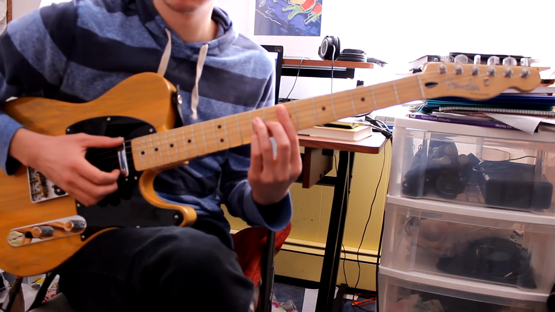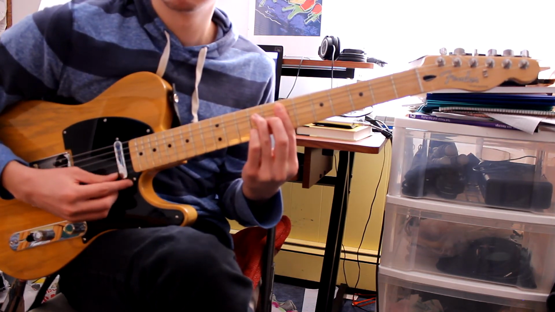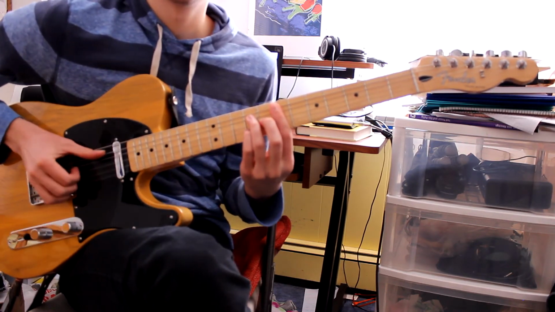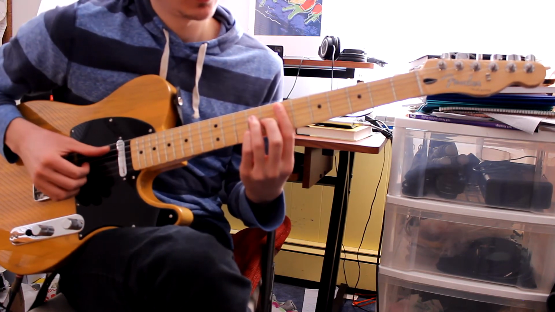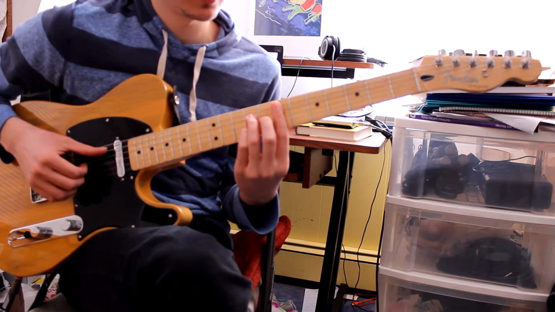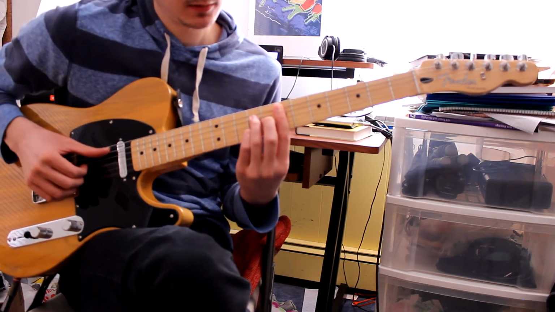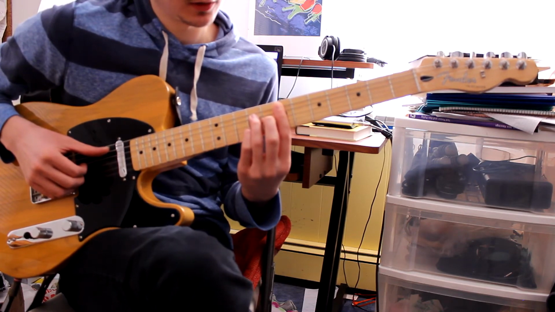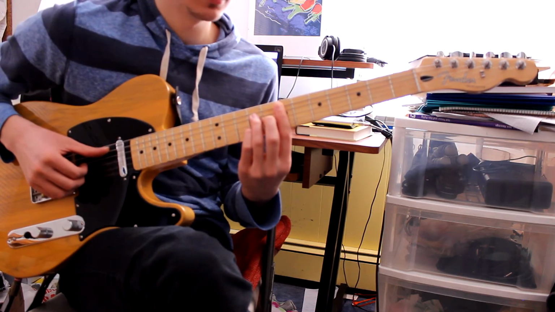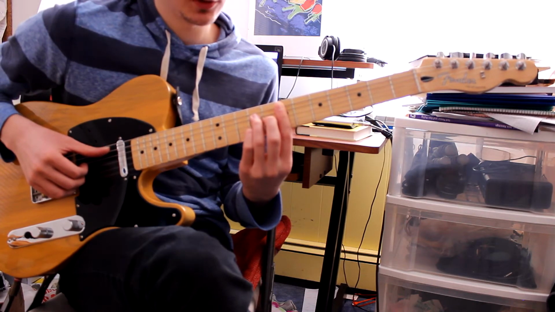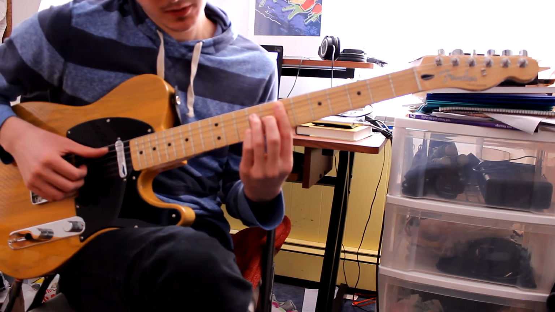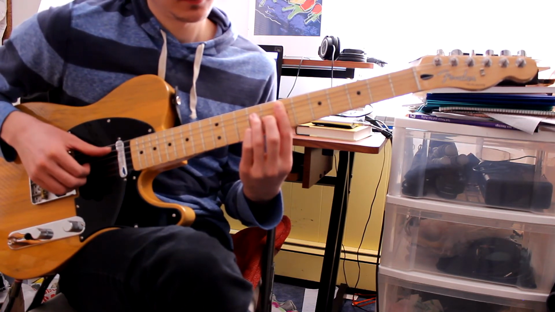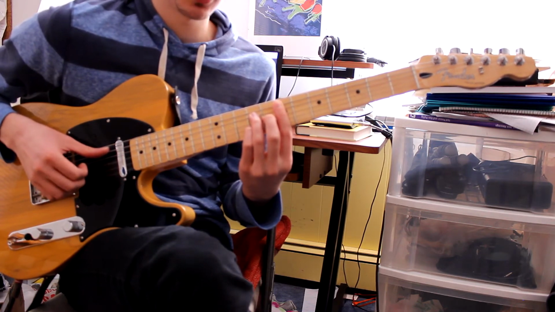So let's take E major 7. So that's E major 7, right? We have our pointer finger barring the top 5 strings at the 7th fret. We have our ring finger on the 9th fret of the D string. We have our middle finger on the 8th fret of the G string. And then our pinky finger is also on the 9th fret of the B string to play E, B, D sharp, G sharp.